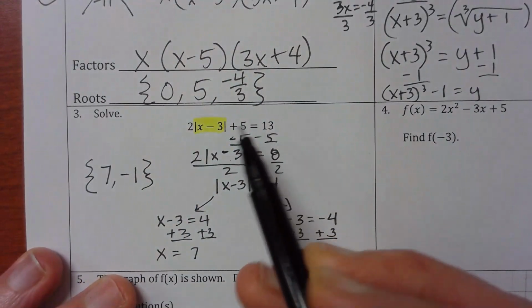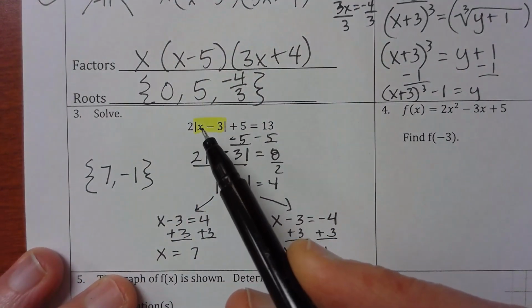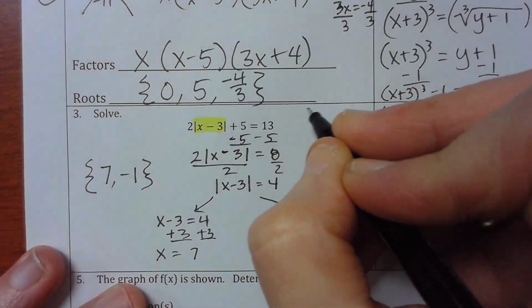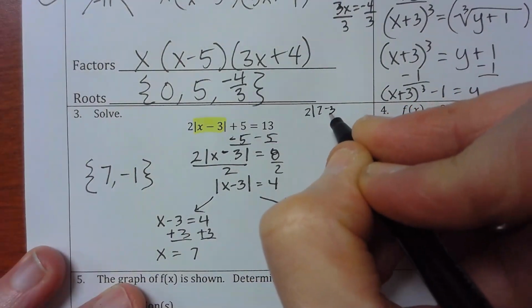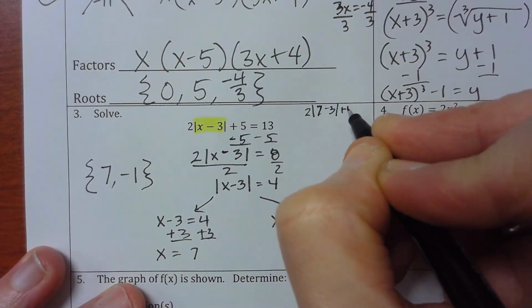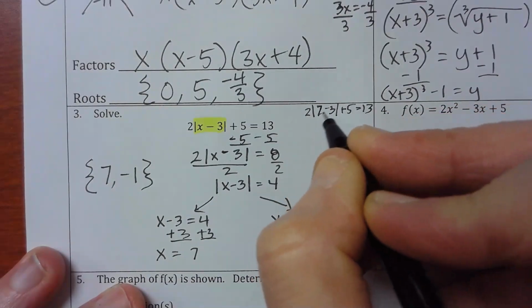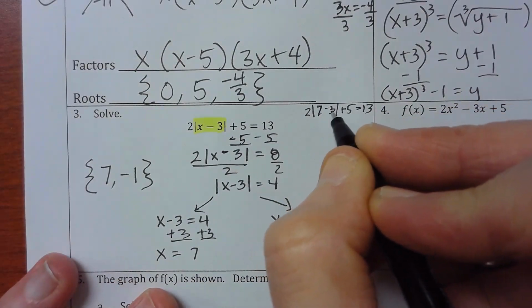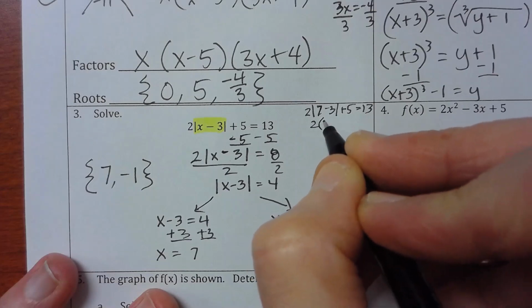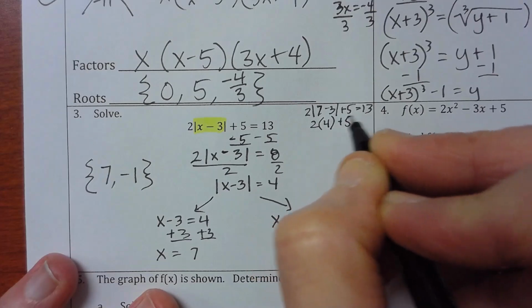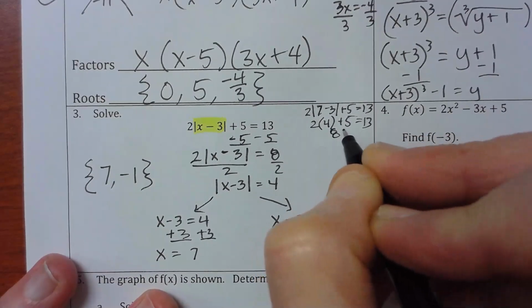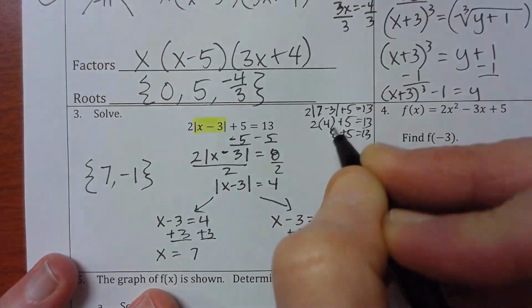And of course, if you want to check those, you can plug them in. Plug in each value. Here would be a check. 2 times the absolute value of 7 minus 3, plus 5 equals 13. So absolute value of 7 minus 3, that's 4. And this is 8 plus 5. Oh, that is 13. Okay, that one worked.